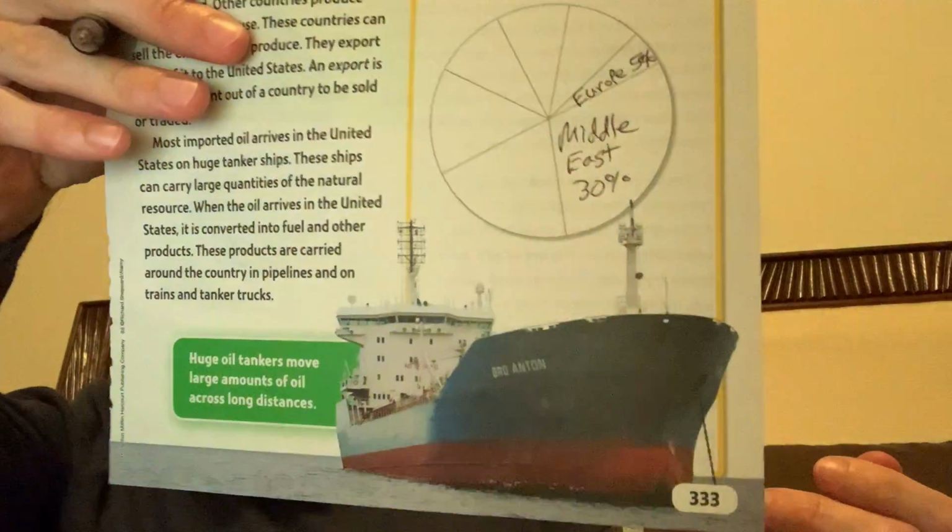Middle East obviously is on top. Like I said, we get most of our oil from the Middle East. So it has 30%. So it has the most out of any area or region in the world. So that would be the biggest slice. So we're going to put Middle East, 30%. Okay. Right there. Okay. And then coming in a close second, North America.